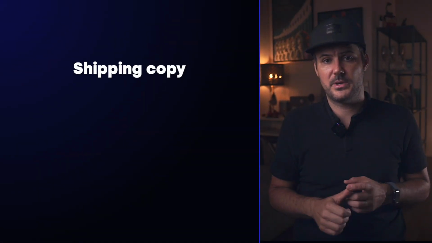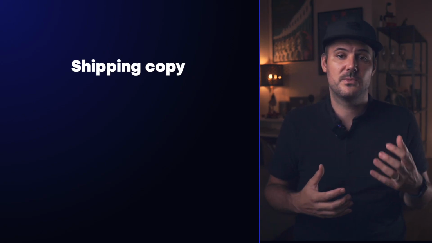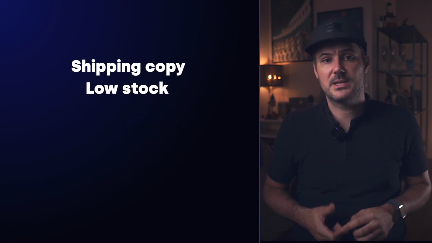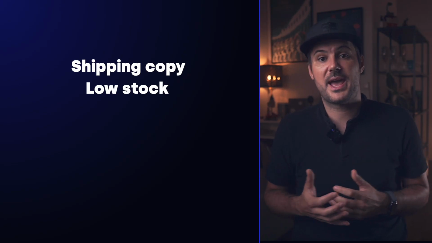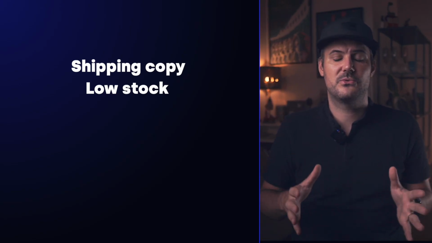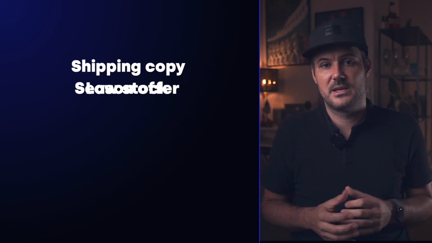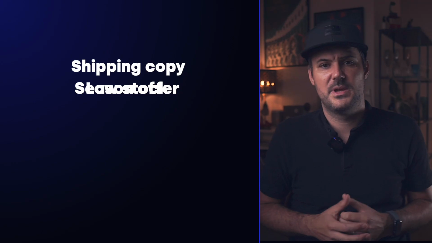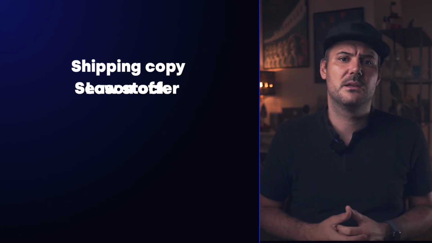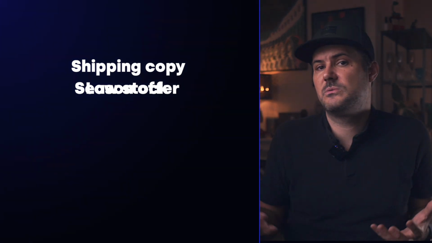Here are 2 immediate urgency implementations you can add. First, shipping cutoff copy when applicable. Real cutoffs that help customers get orders when they need them. And second, low stock counts only where inventory actually supports it. Both frame urgency as helpful information rather than pressure. Seasonal offers work too, but they need end dates. Spring sale ends Sunday. Gives customers a clear decision deadline. Without the deadline, customers assume the sale will continue forever, so why rush?